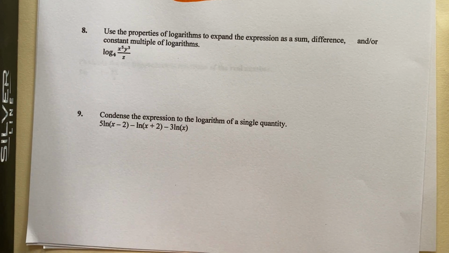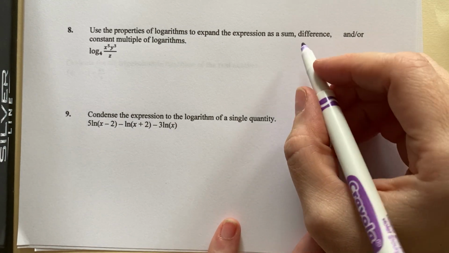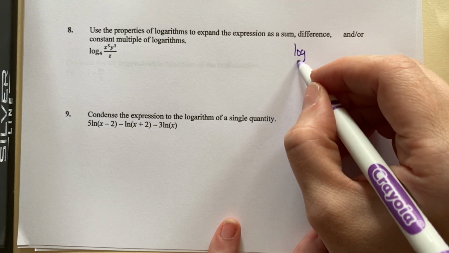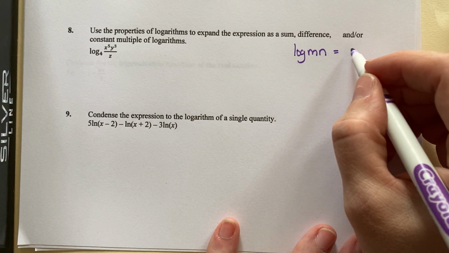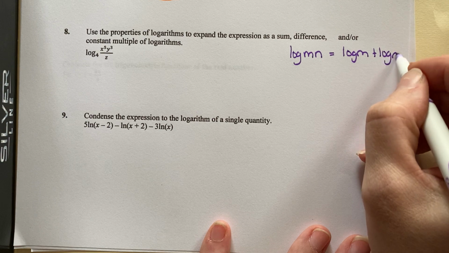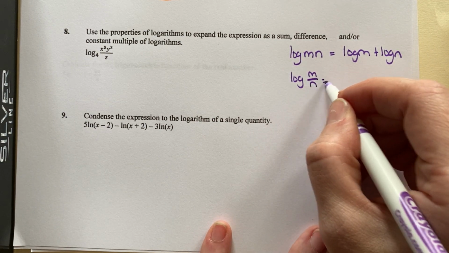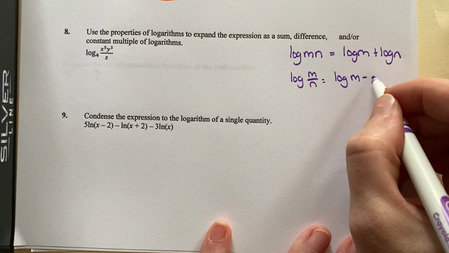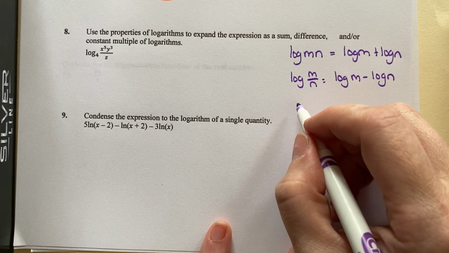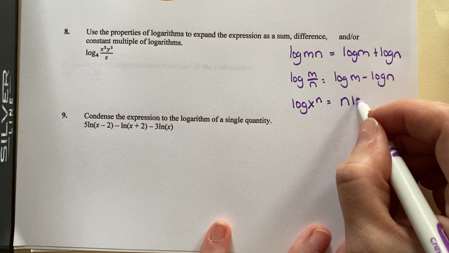Number 8. Number 8 and 9 are going to be our expanding and condensing problems. So I'm going to write the formulas over here on the right. One property, the log of m times n, we can split up into the log of m plus the log of n. If you have division, we split that up using subtraction. And then if you have an exponent, we can move that out in front.